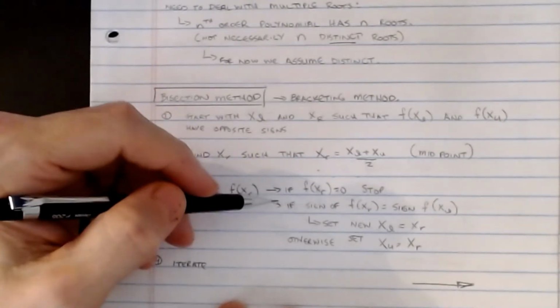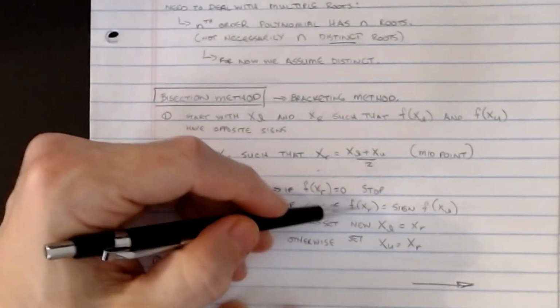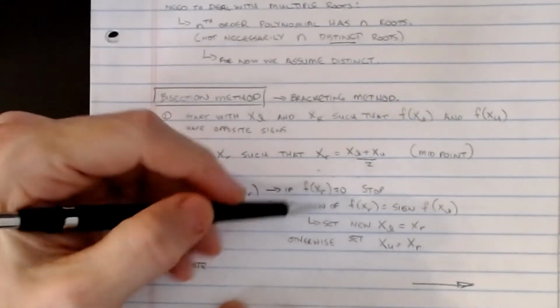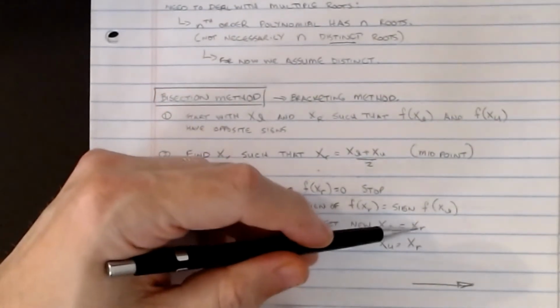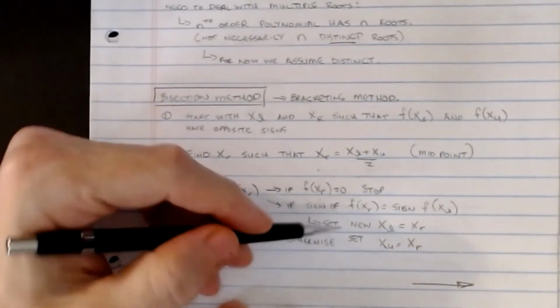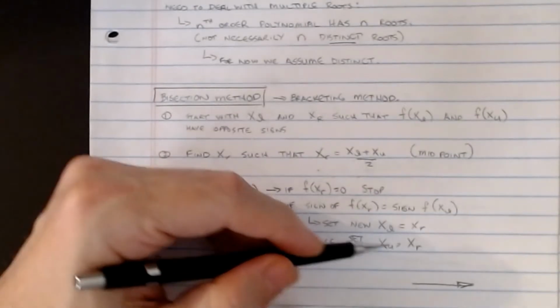If the sign of our new point, our midpoint, and the sign of x lower are the same, then we're going to change the x lower value to this new guess. Otherwise, if they're opposite signs, we're going to replace the upper value with this new point, and then we're going to iterate and repeat this process over and over again until we eventually converge on the limit.